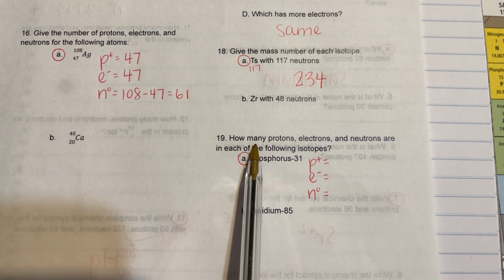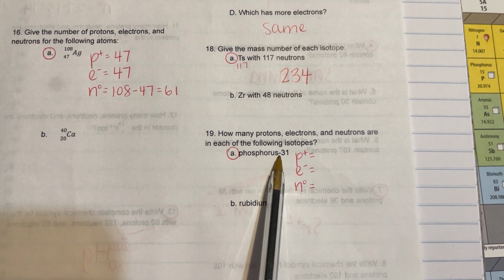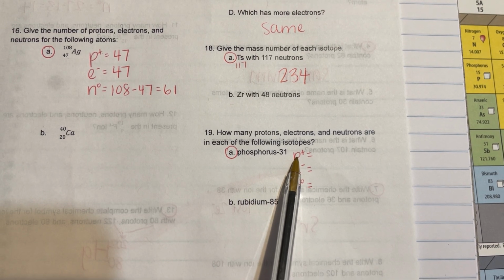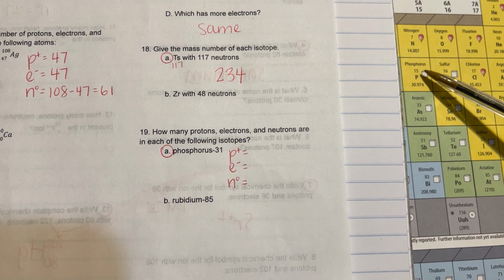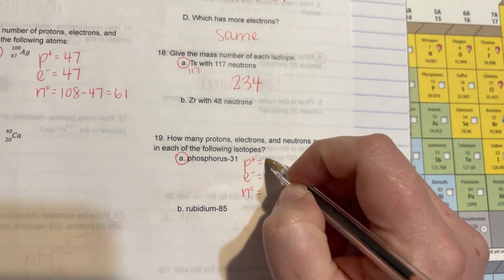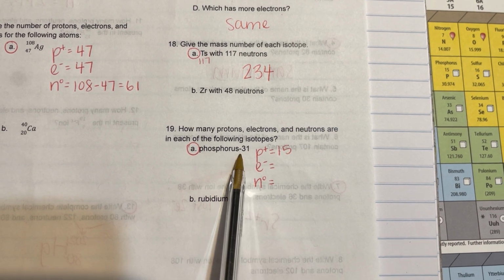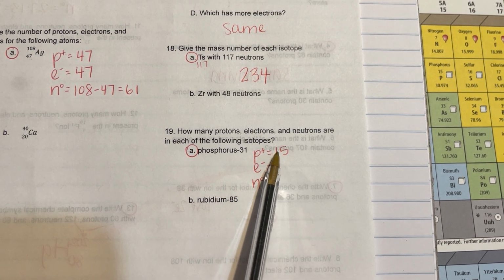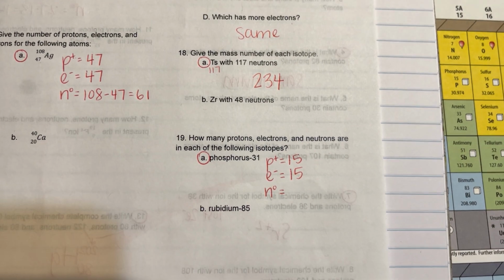For number 19, part A, it says how many protons, electrons, and neutrons are in phosphorus 31? To figure out the number of protons, first I need to go to the periodic table. I can see phosphorus is right here. That's a P. And the atomic number is 15. So that's the number of protons. This does not have a charge. It's just an isotope, meaning that the number of electrons has not changed. And in a neutral atom, your protons and electrons are equal. So this is also 15.